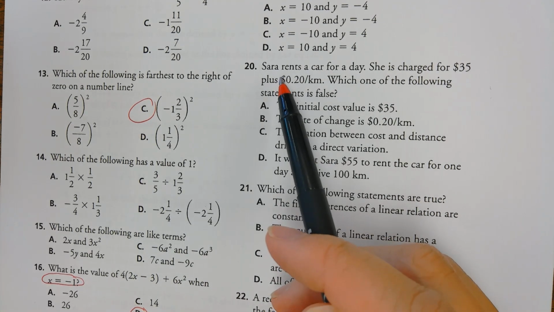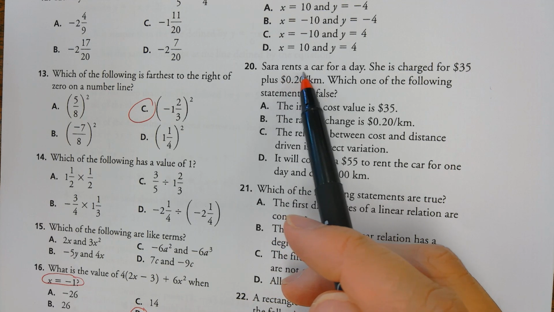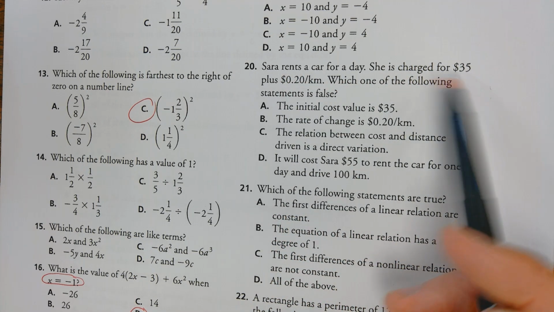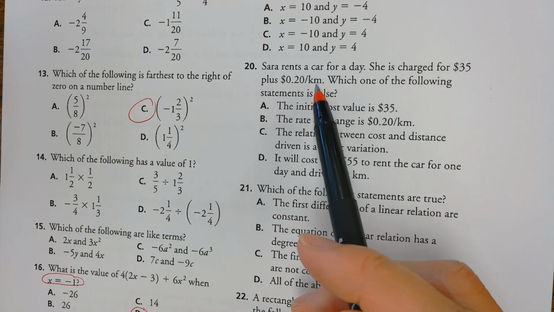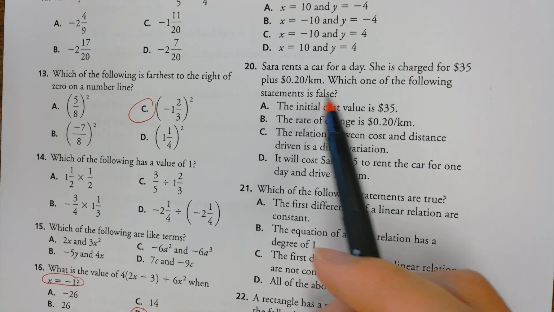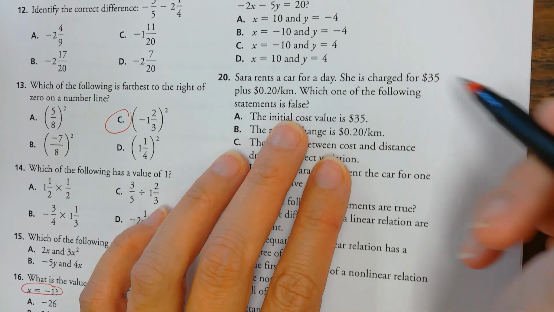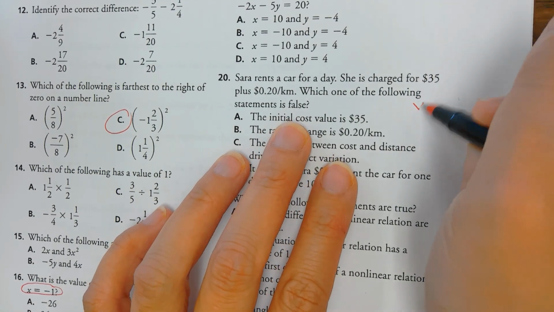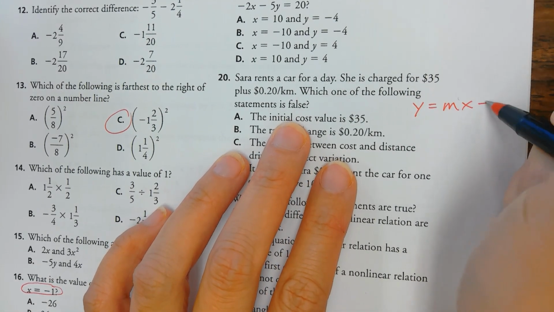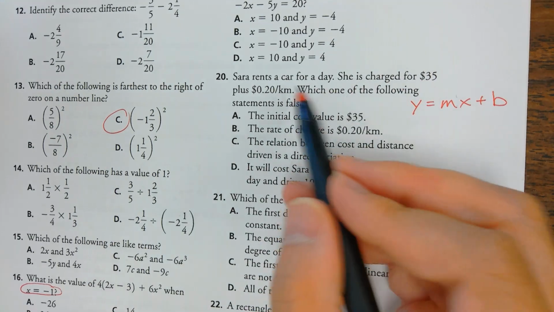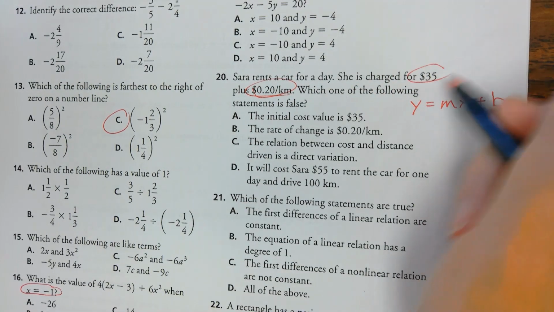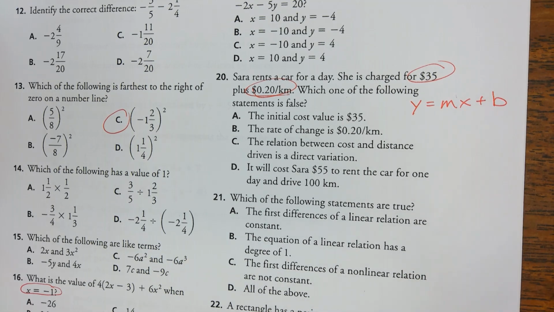Okay. So this one, Sarah rents a car for a day. She's charged $35 plus 20 cents per kilometer. Which of the following statement is false? If I were to write an equation for this, what's my equation and y equals mx plus b for? Okay, I have this, I have this. How do I write out the equation for it?